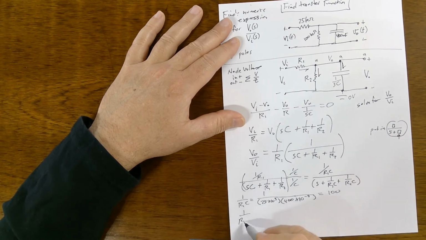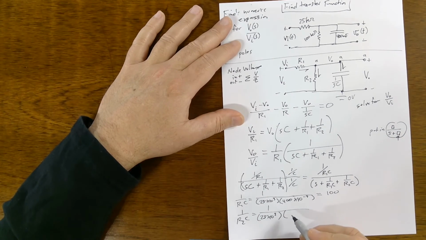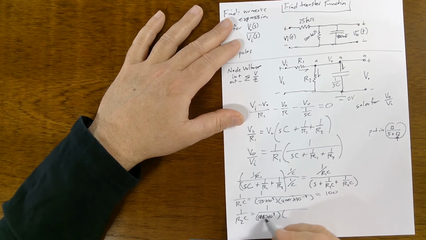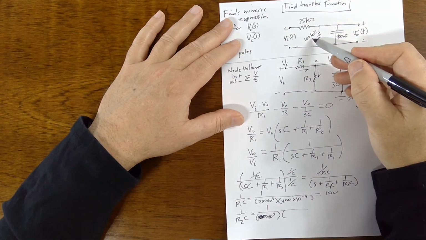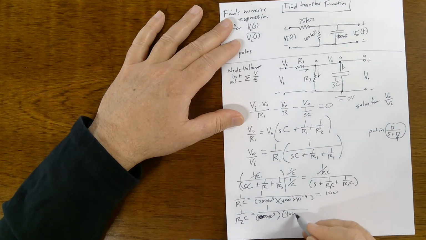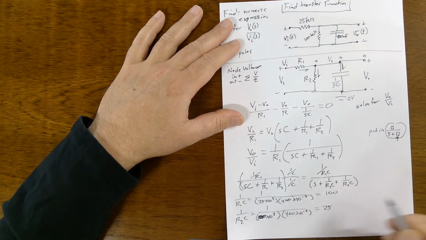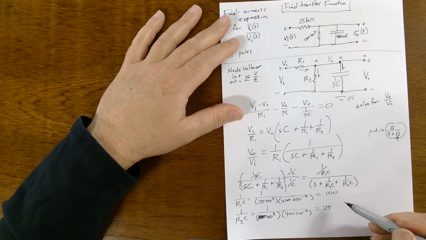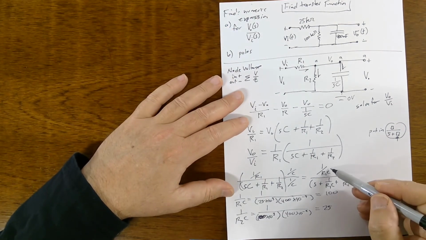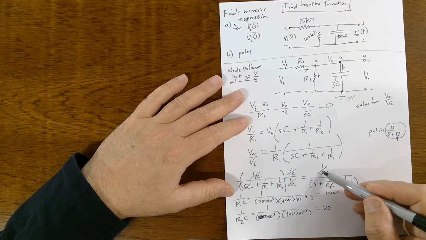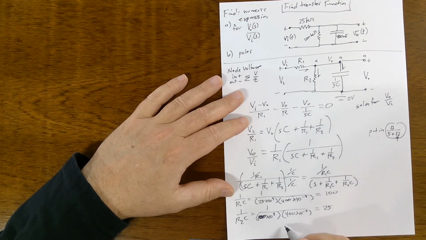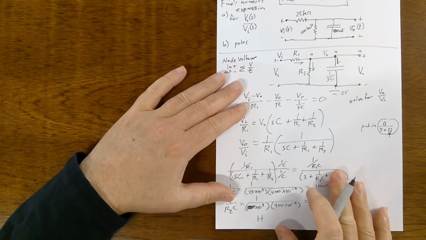And 1 over R2C is 1 over 100 times 10 to the 3, this R2 is this guy here, 100 kilo ohm, and then 400 times 10 to the minus 9, it's going to be 25. So we can plug these in here, here, and here, and we're running out of room, but have barely enough room to finish this thing.